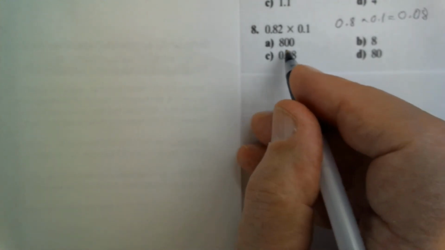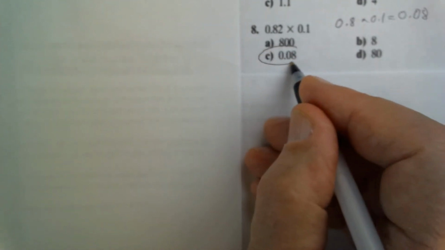Number 8, we round the first factor to 0.8, round it down, times 0.1, and that's equal to 0.08. C is the correct approximation.